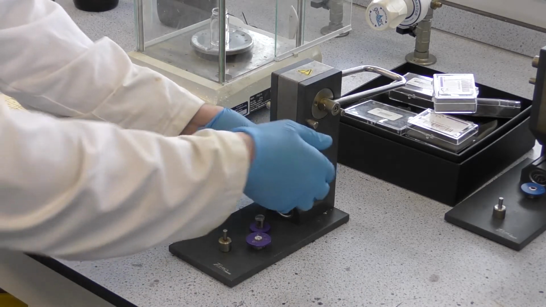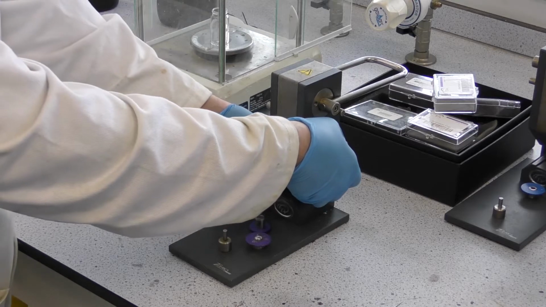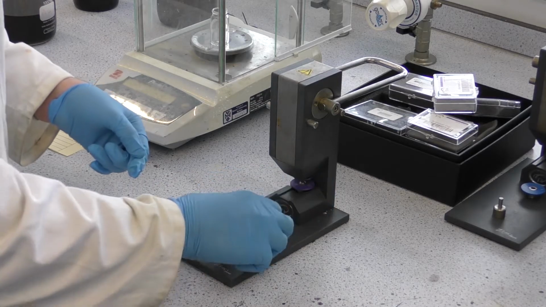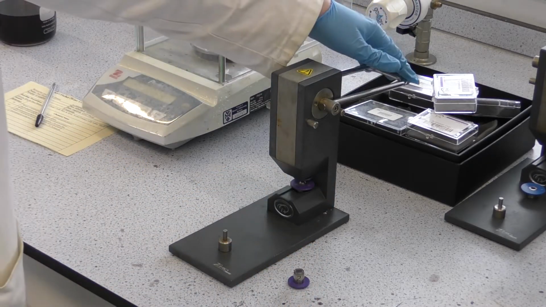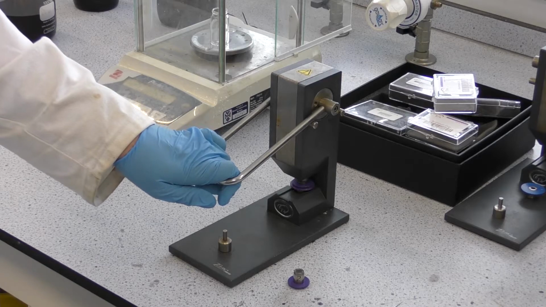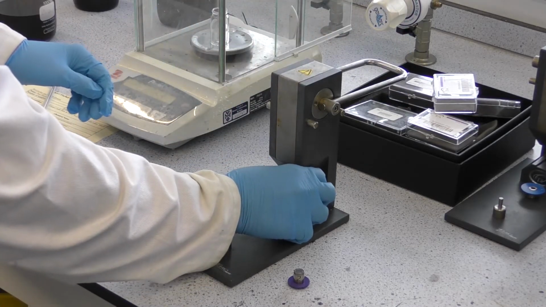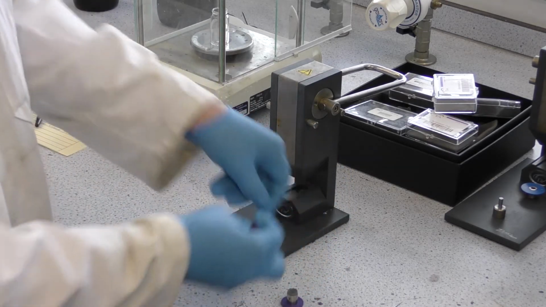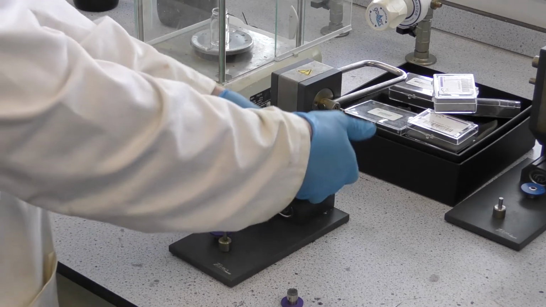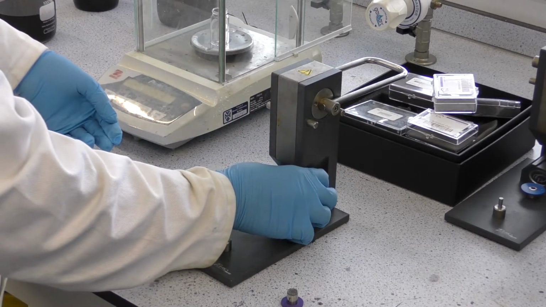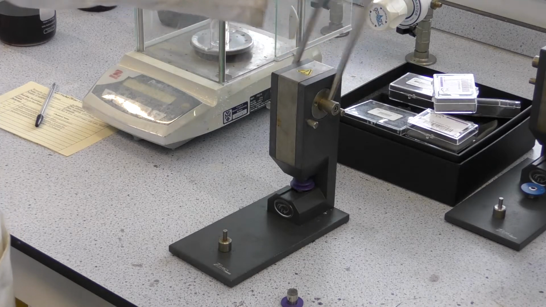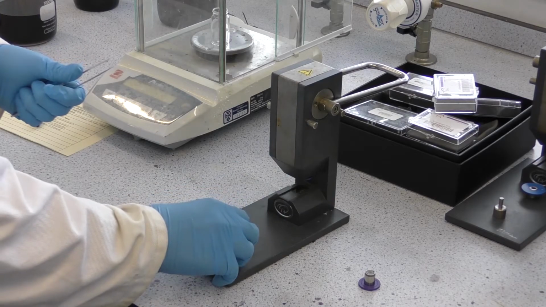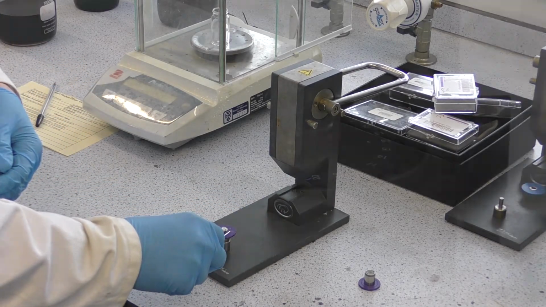Die 1 can be inserted into the press, and the sample can be placed in. The sample is then pressed, removed, and the second die is inserted. And once again it's pressed. The sample can then be removed and placed back in the TGA.